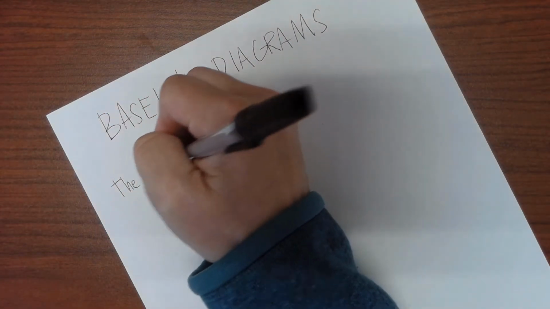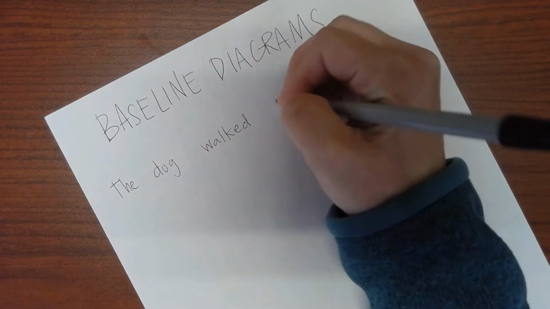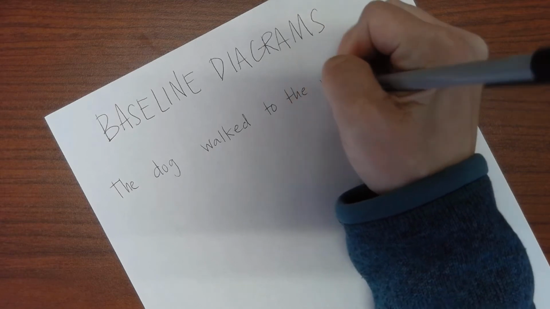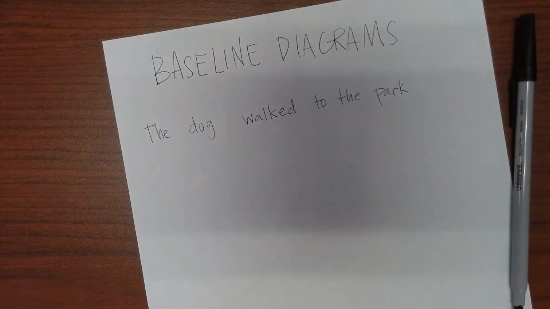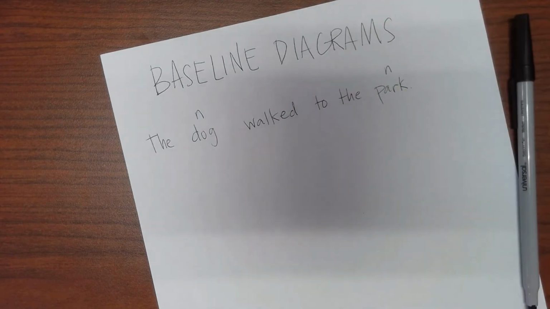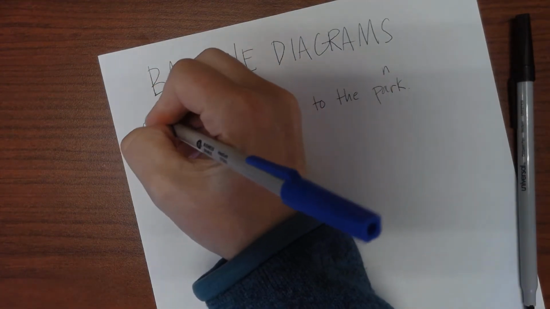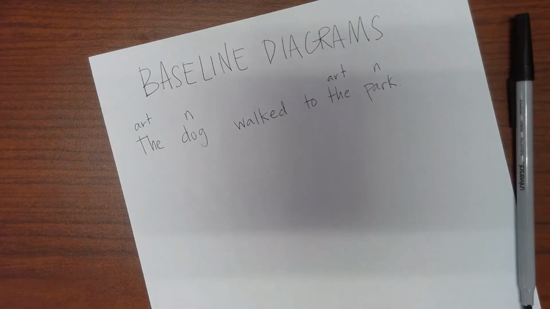The dog walked to the park. Now we're going to label this sentence. Find all our nouns. Dog is a noun. Park is a noun. Which dog? The dog. Which park? The park. And then we have a preposition.